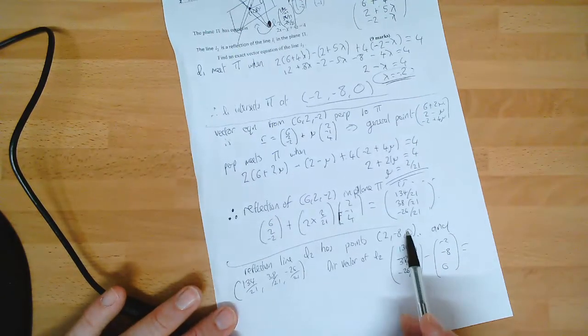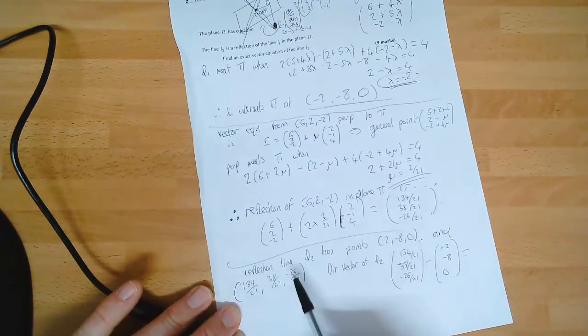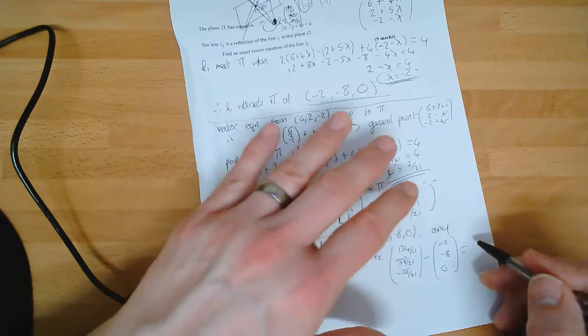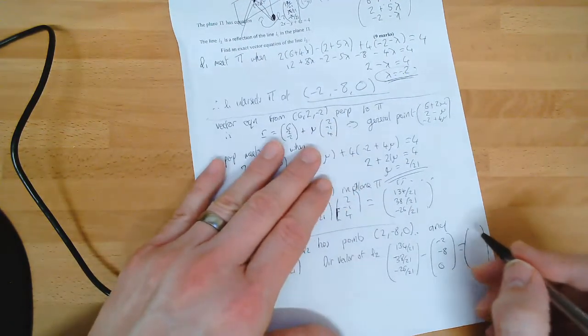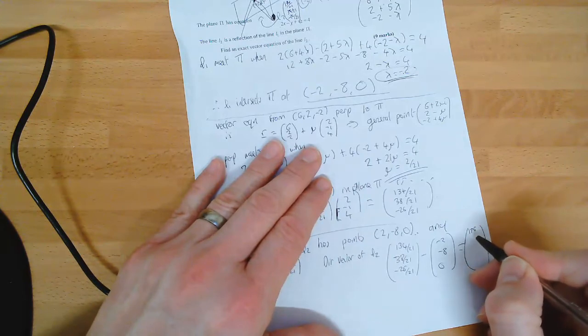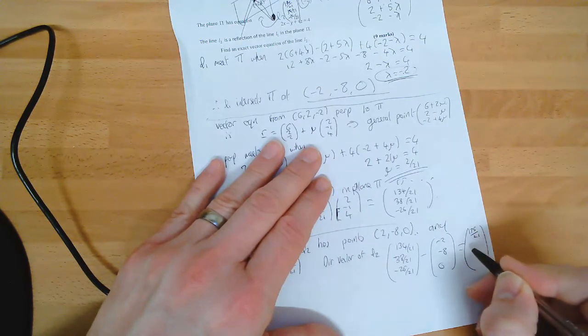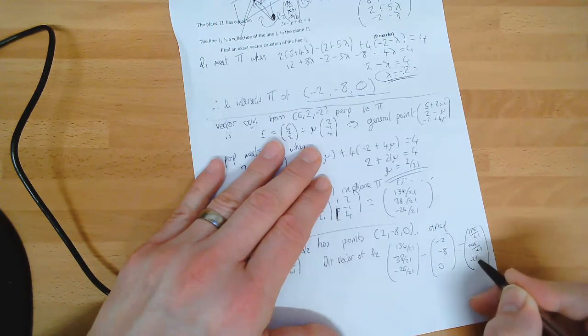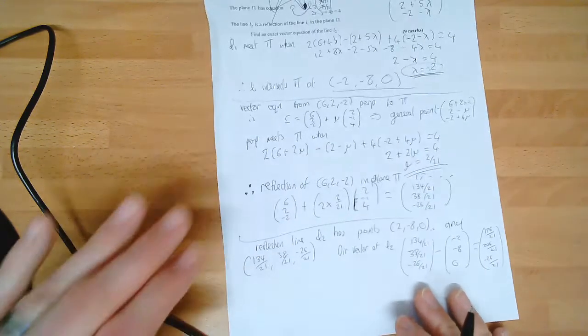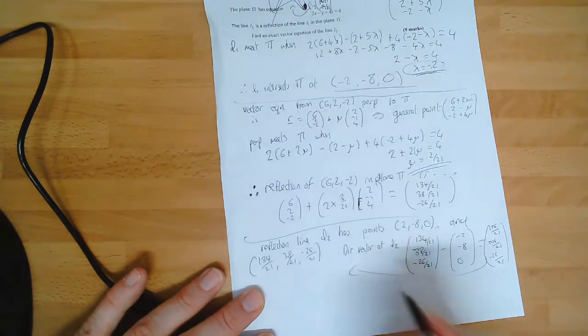So I've got my 2 points. I go between those. That minus that will give me a direction vector along that new line. And with a bit of calculator help, you can do this. 206 over 21, negative 26 over 21. So that is my vector line.